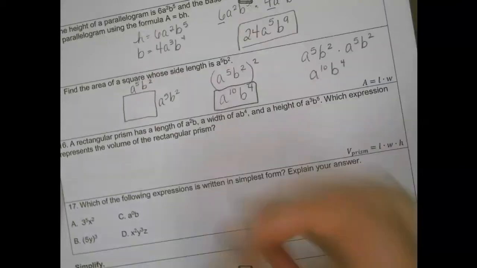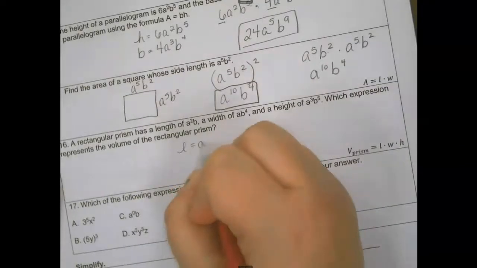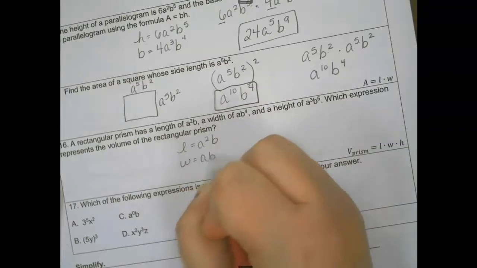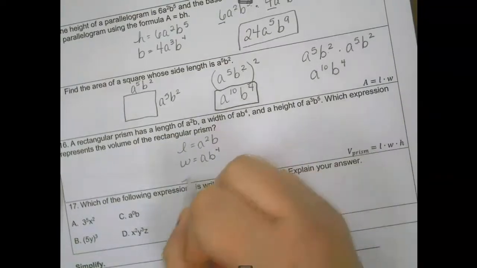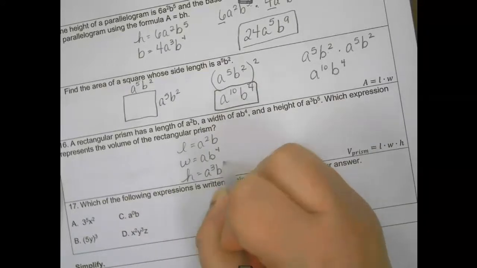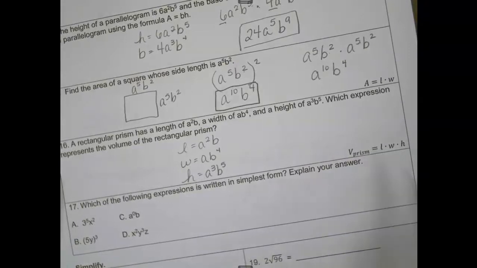Let's look at number 16. A rectangular prism has a length of a squared b, a width of ab to the 4th power, and a height of a cubed b to the 5th. Which expression represents the volume? Length times width times height.